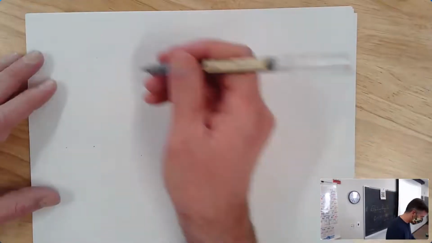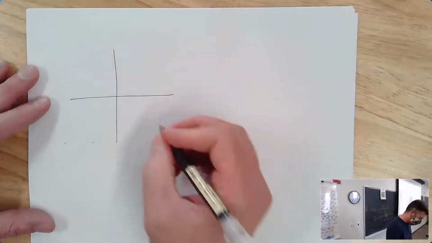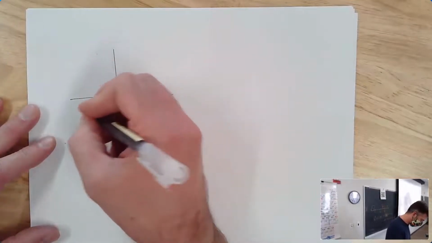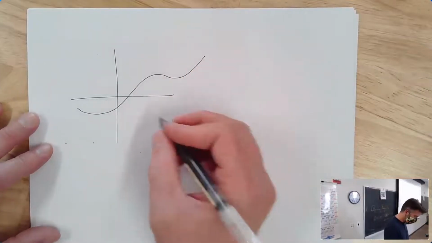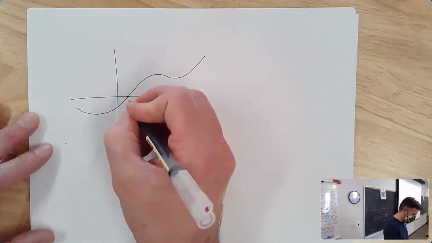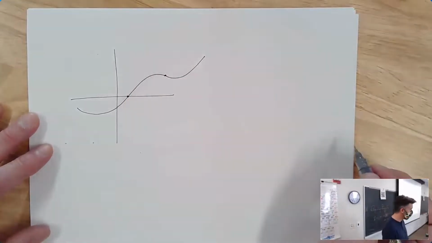The problem is if you start too far away from your answer, you might not get it to work. You could have something, for example, if I have a function that looks like this, and I'm trying to estimate this root right here, if I start somewhere over here, I'm going to be in trouble.